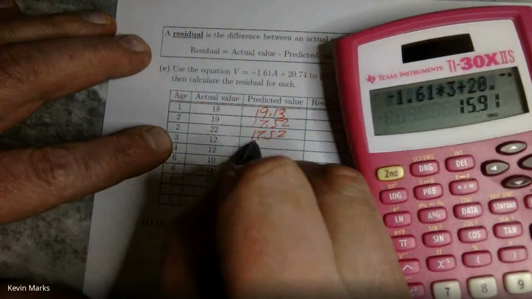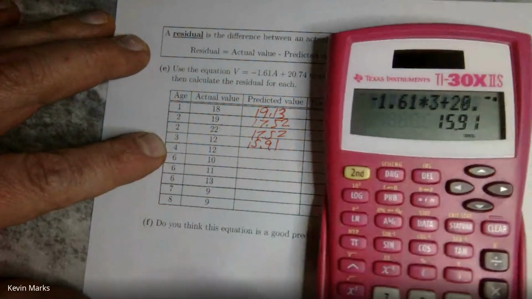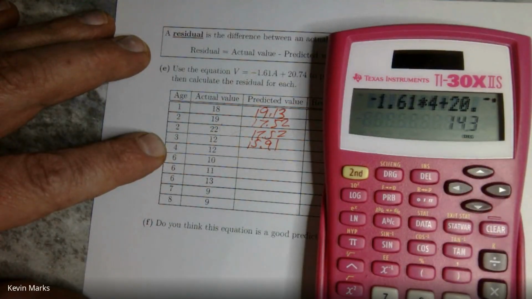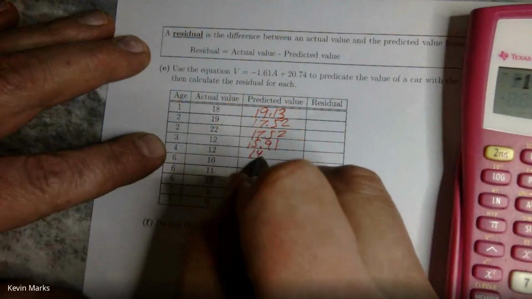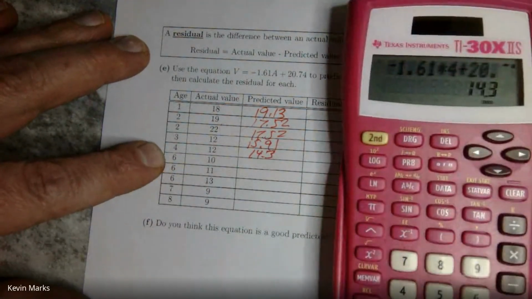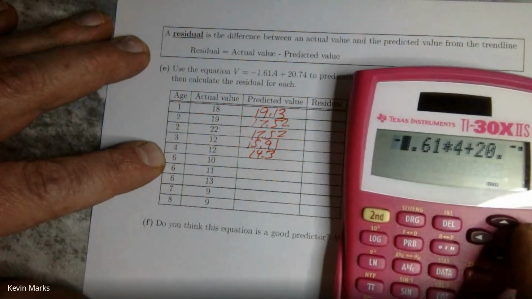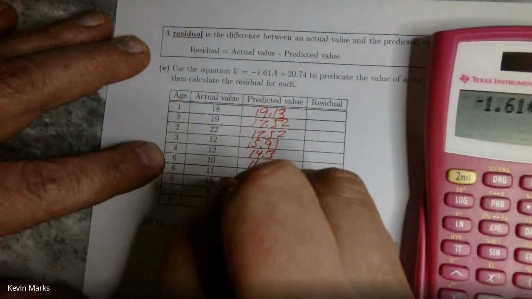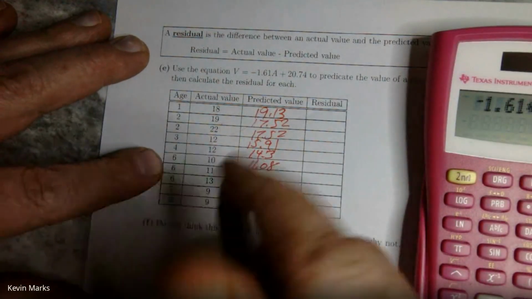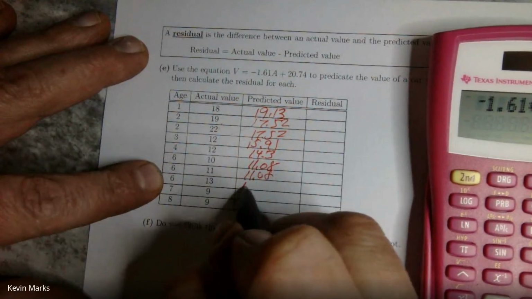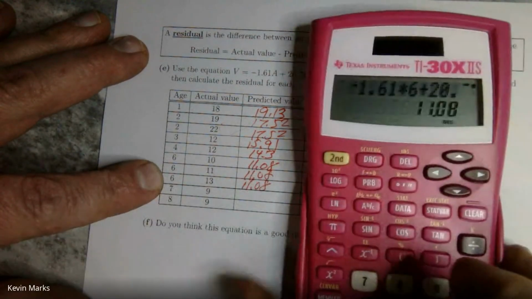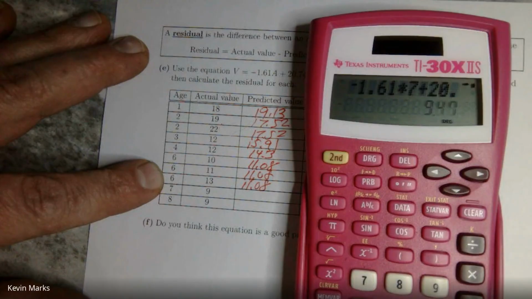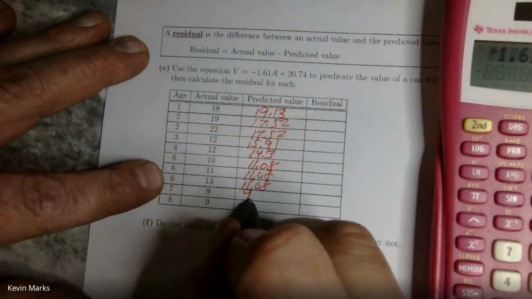Okay, then what about 3? 15.91, and then 4, 14.3, and then 6, 11.08. 6 is the same 11.08, and then 7, 9.47.